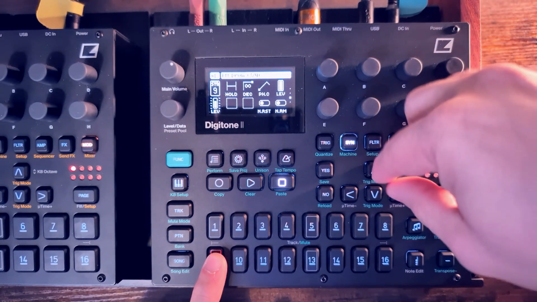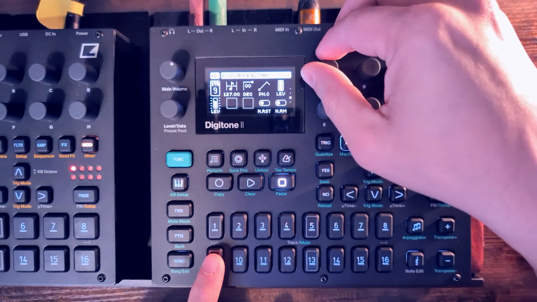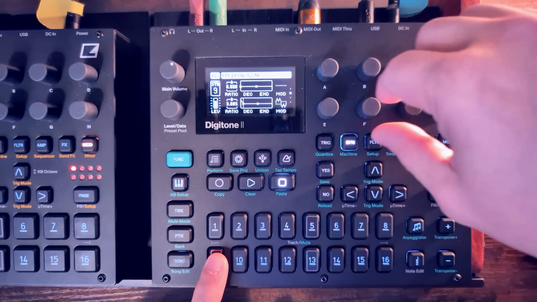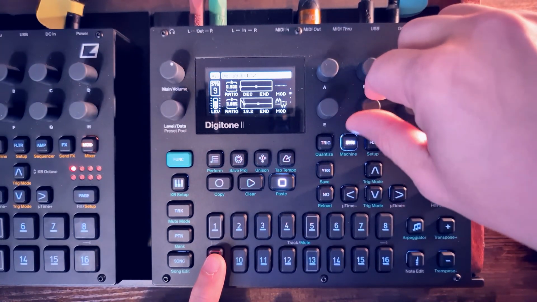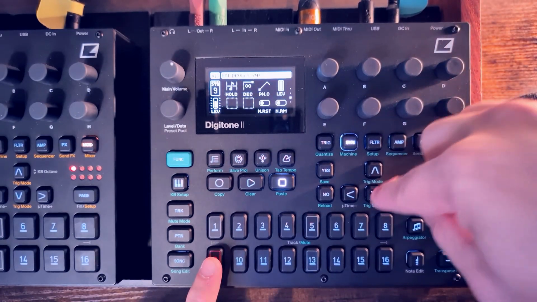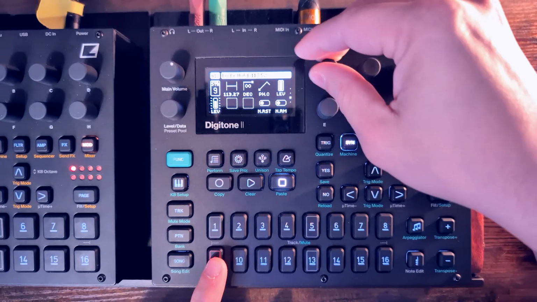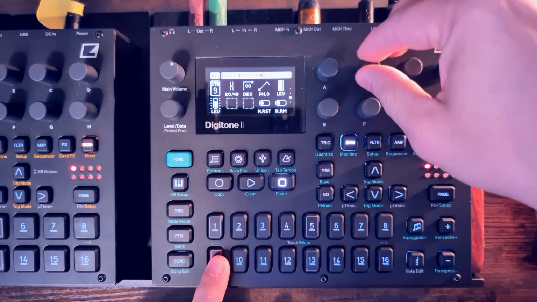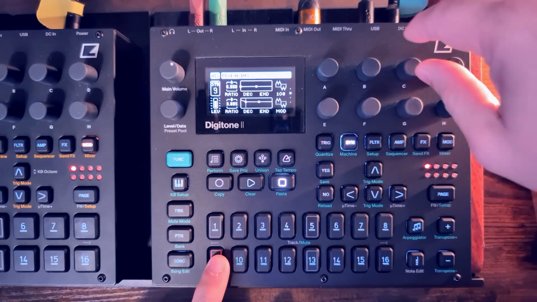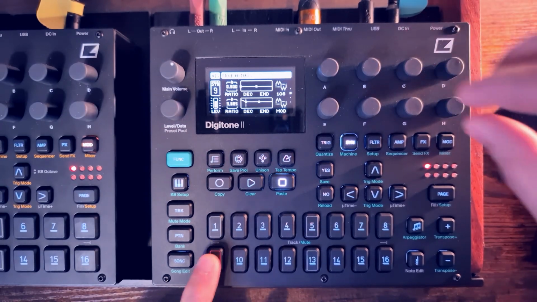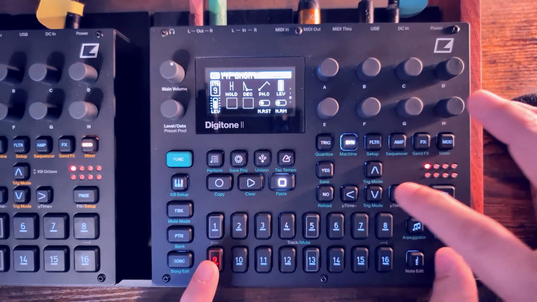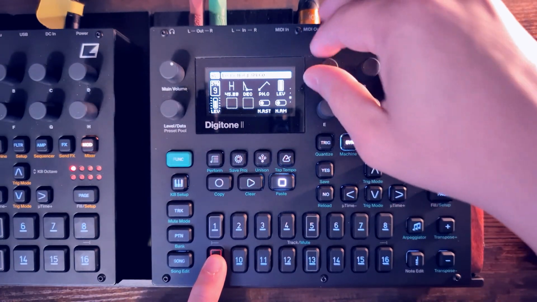Let's make it so that B doesn't continue on. No, that's not what I want to do. Let's make this short. There we go. And then you can hear B continues. A and C will end, but then B will just continue on because it's not affected here.